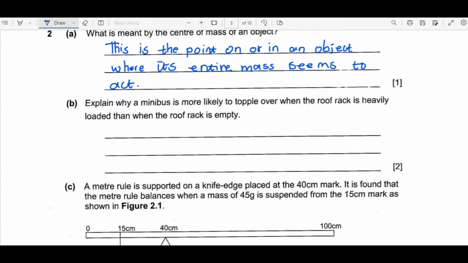So whenever the center of gravity increases, then the stability of that particular object decreases, because we know that if we want to increase the stability of an object, the center of mass must decrease. So whenever that happens, then the point of toppling over also happens.